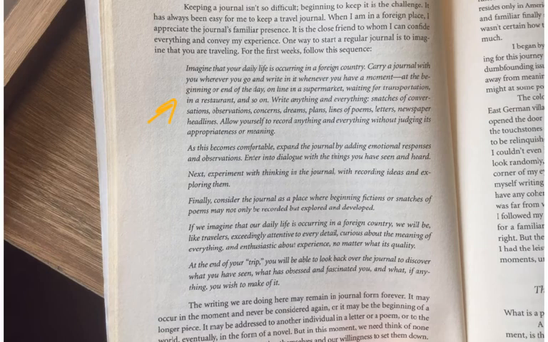Write anything and everything, snatches of conversations, observations, concerns, dreams, plans, lines of poems, letters, newspaper headlines. Allow yourself to record anything and everything without judging its appropriateness or meaning.